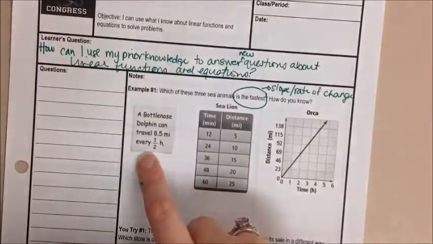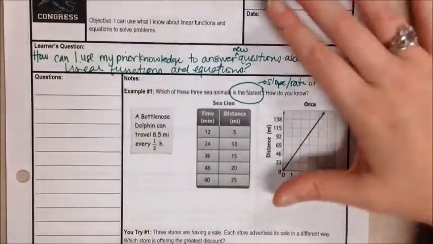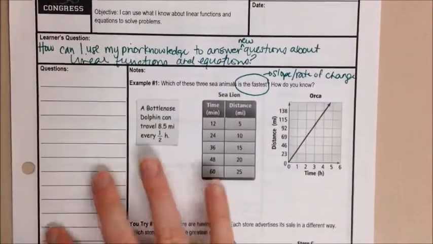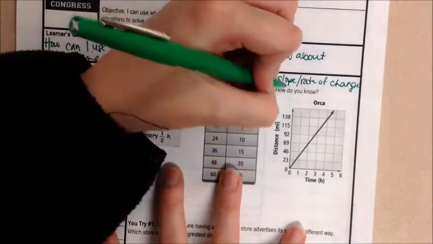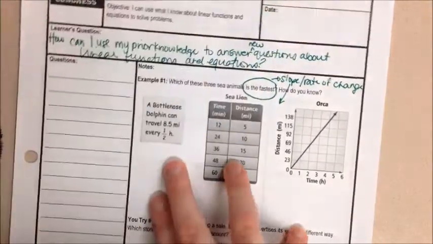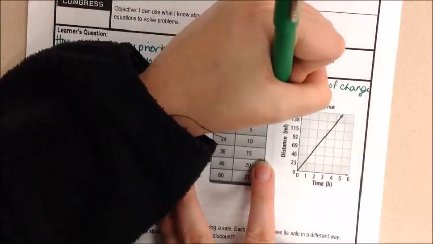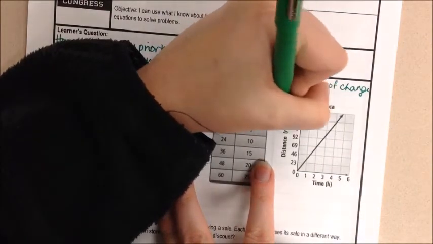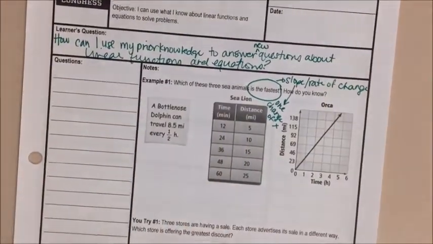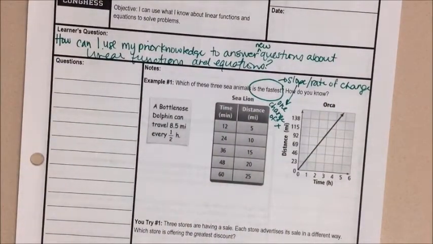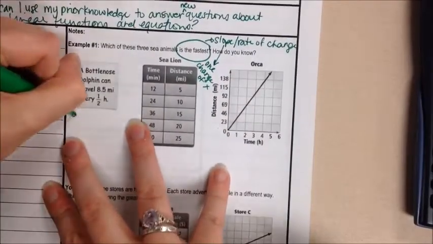Okay, so this says a bottlenose dolphin can travel 8.5 miles every 1/2 hour. Remember, slope is for every 1 change in x. So I have it for half an hour, but I need it for a full hour.